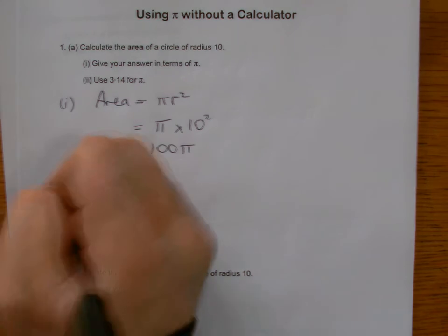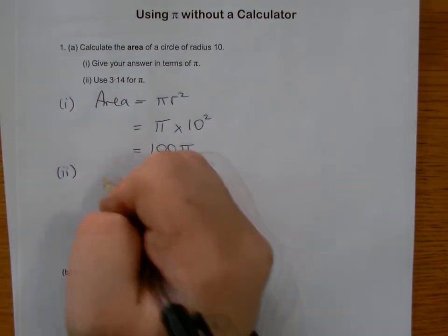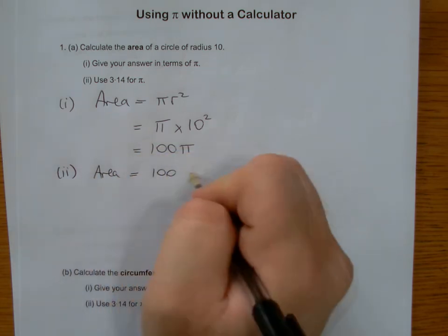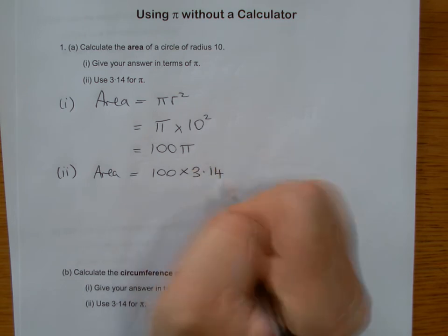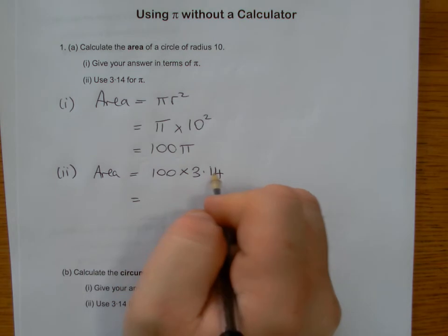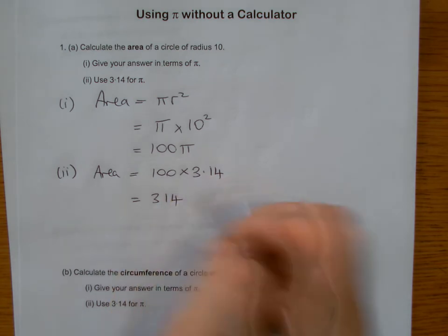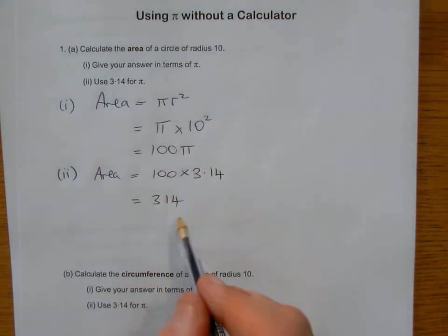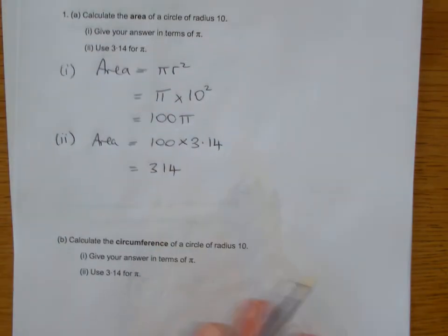Okay, for part 2 then, use 3.14 for pi. So essentially then you need to use the answer above, and we're going to multiply 100 by 3.14. And if you do that, that's easy, isn't it? Because when you times by 100, these digits move to the left 2 places, so you get 314. That will be the area there. Okay, so if it was centimetres, they haven't said yet, but you'd put centimetres squared, wouldn't you, for the area? But it's fine if they don't say, just leave it like that.